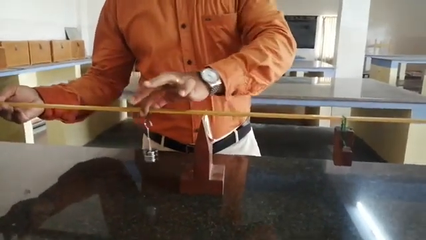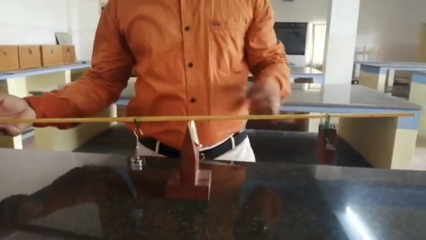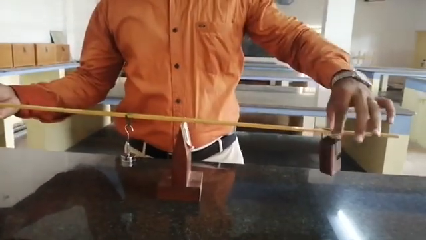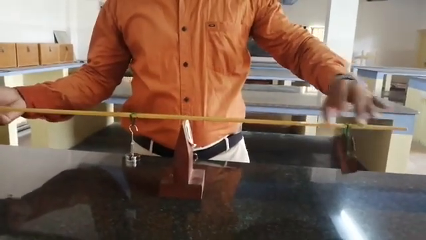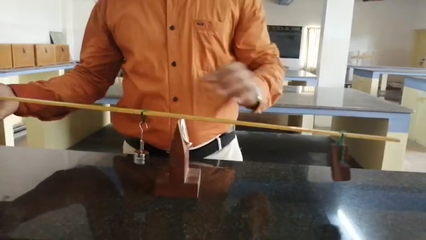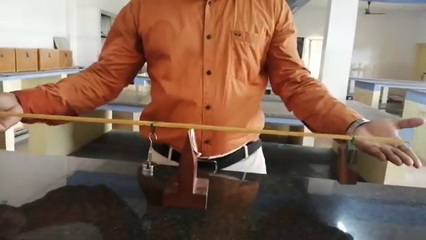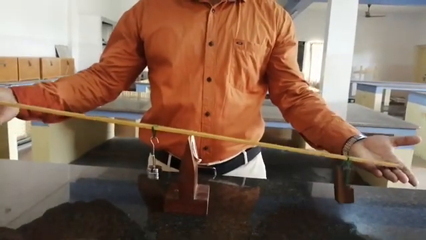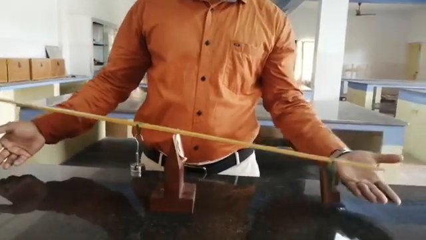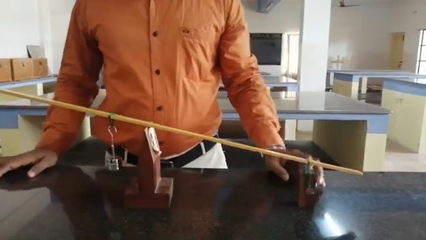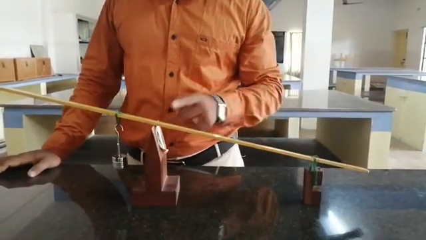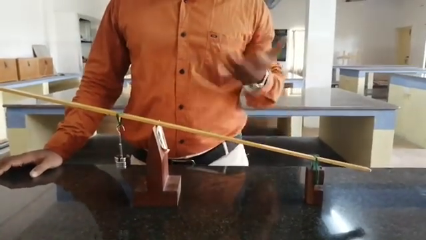By adjusting the length, see, now I am adjusting the length, and leaving, again it comes to this side. I am adjusting this length again. This mass is too high. If I leave my hand, before it was rotating anti-clockwise, now it is moving clockwise. So this moment depends on distance, because the moment equation is force into distance.